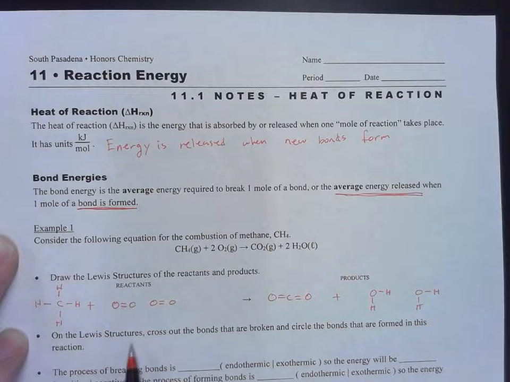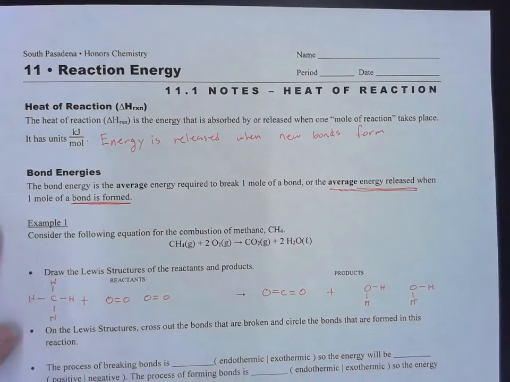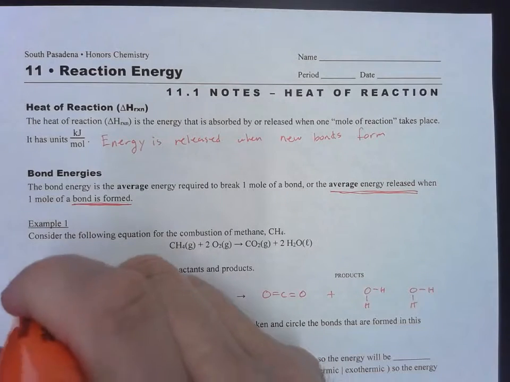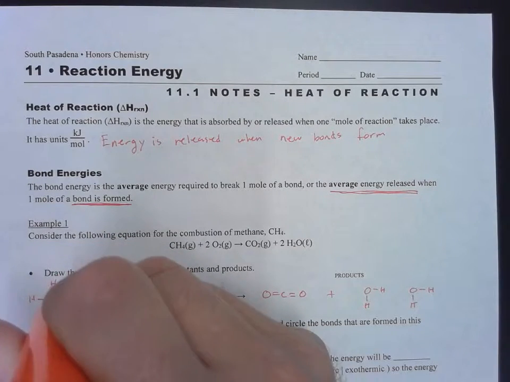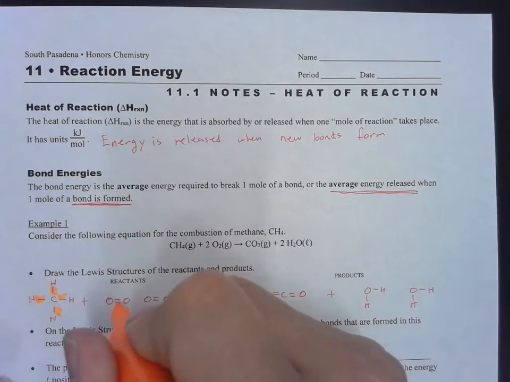On the Lewis structures, cross out the bonds that are broken and circle the bonds that are formed in this reaction. I'm actually going to color code it. These bonds are broken. These bonds are all broken. And these bonds are broken.